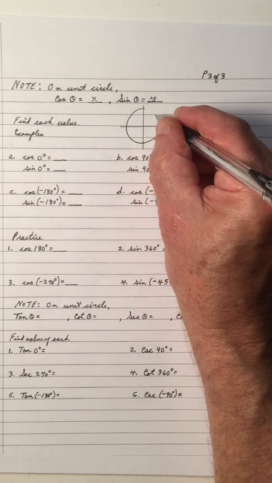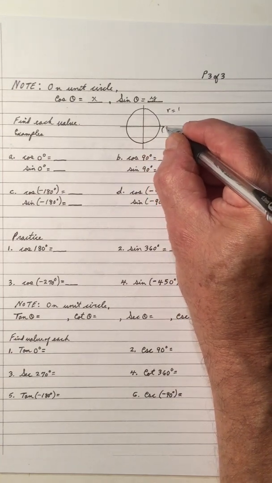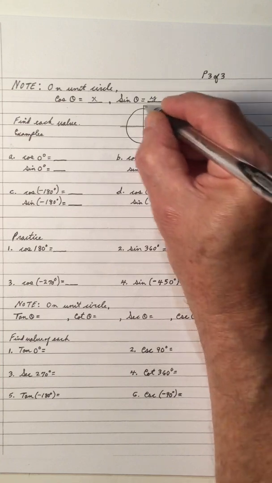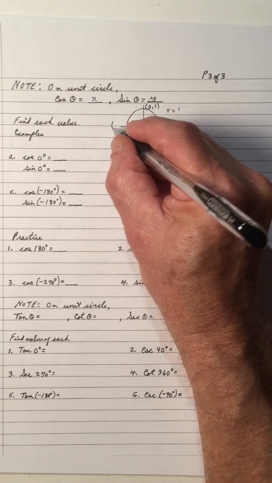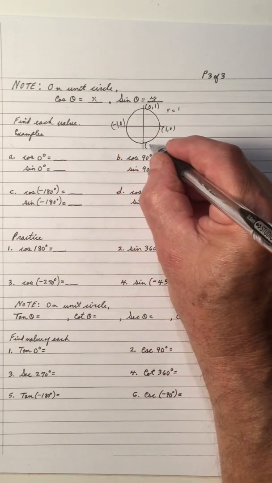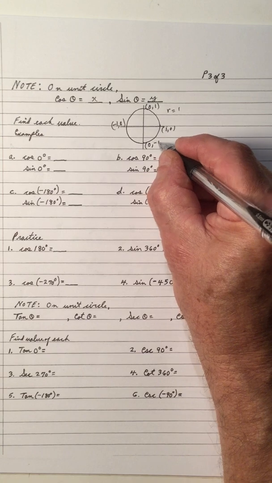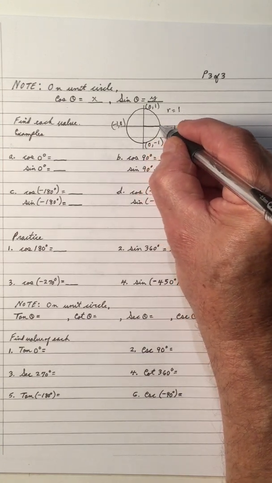Let's draw a circle whose radius is 1. So this point is (1, 0). This point is (0, 1). This point is (-1, 0). And this point is (0, -1). So the radius of this circle is 1.